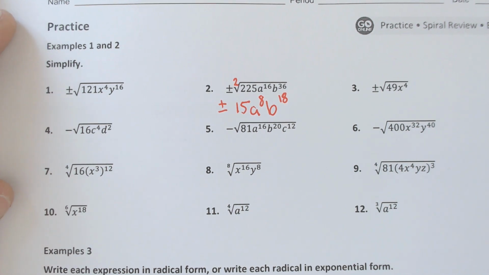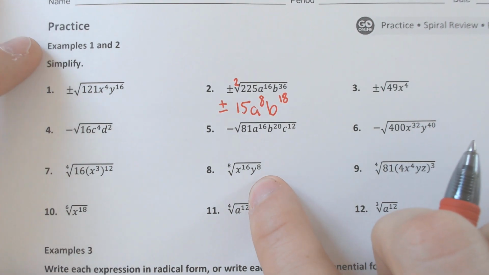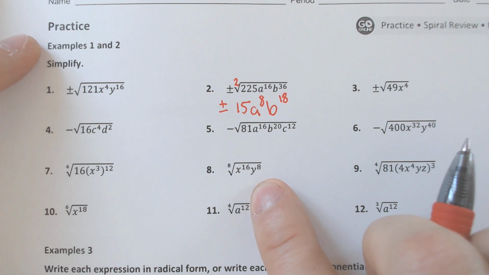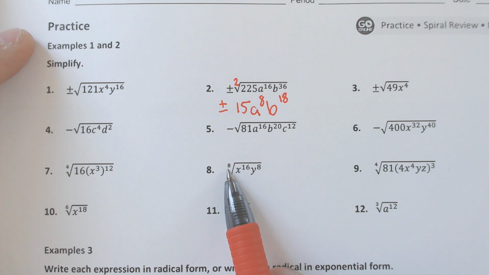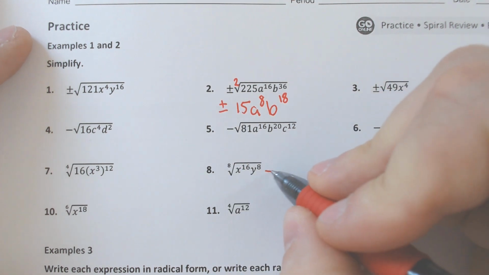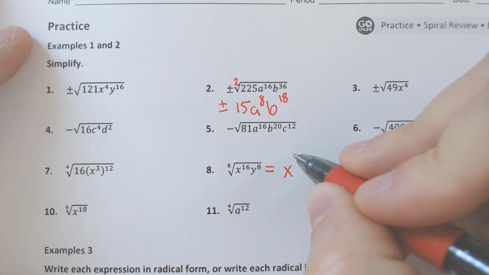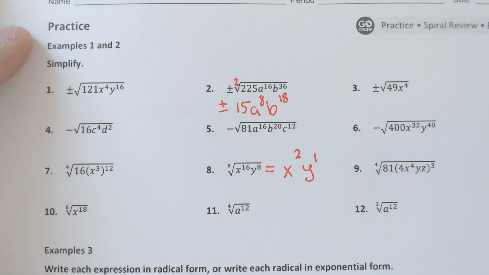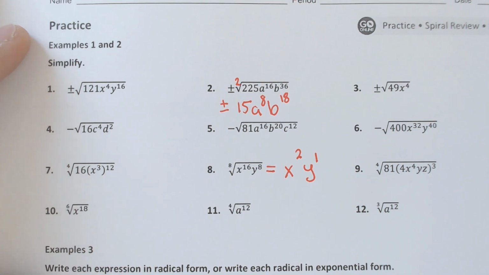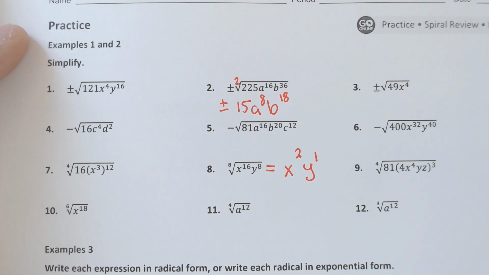If you have a 4th root or an 8th root, like we have on number 8, I'm going to be jumping around a little bit to make it better for our learning. If it's an 8th root, instead of dividing by 2, you would divide by 8. So this would be equal to x to the 2nd, y to the 1st as the final answer there. So it's that simple, but sometimes you encounter problems that are just a little bit more difficult.